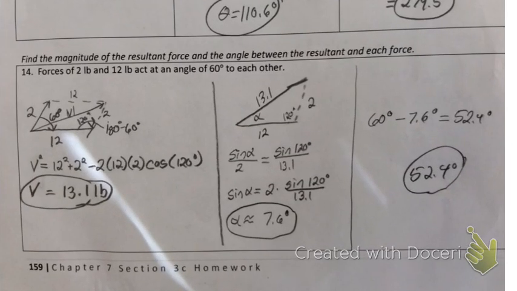Let's look at mine really quick. So you should have this drawing where you had 12 and 2 on your sides, or it could have been 2 and 12, however you had it drawn. And then to find v, you would have had v squared equals the two sides, so 12 squared plus 2 squared minus 2 times 12 times 2 times cosine of 120, because that is the side opposite my resultant. Okay, you had all this correct? Then I'm sure it was just a calculation error.